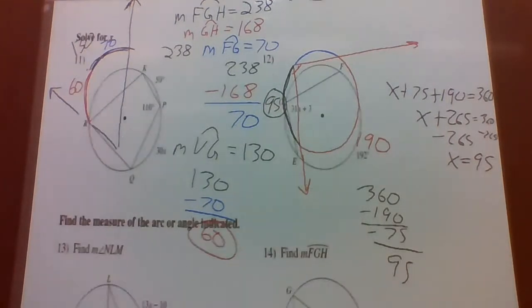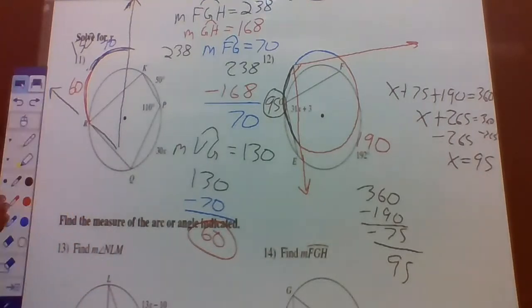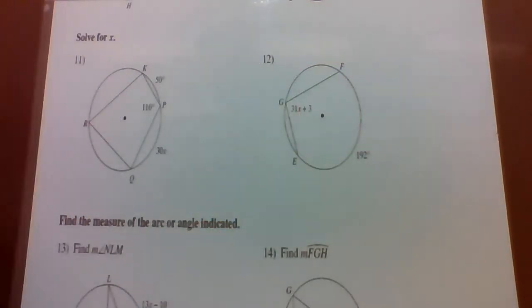11 and 12. We're doing on time, 20 minutes. Okay, 11 and 12.